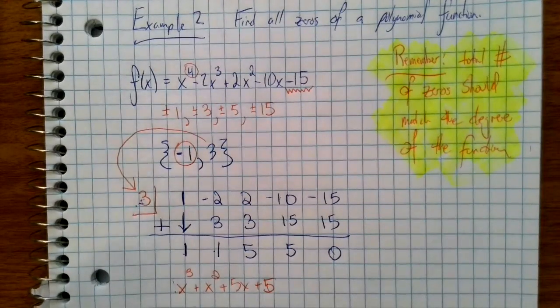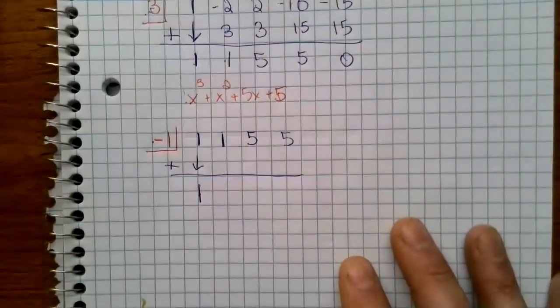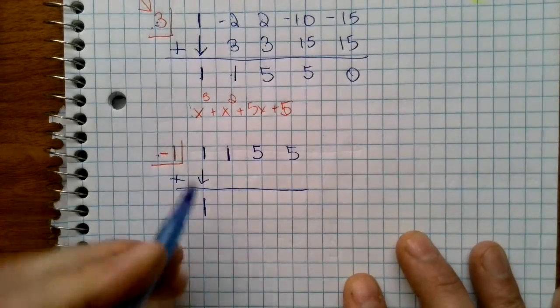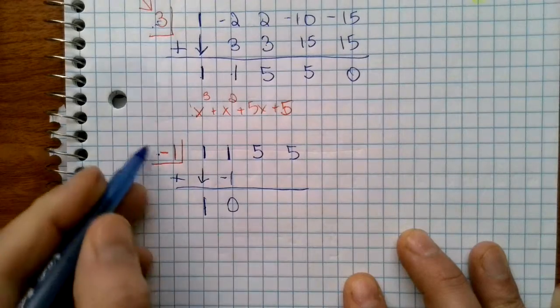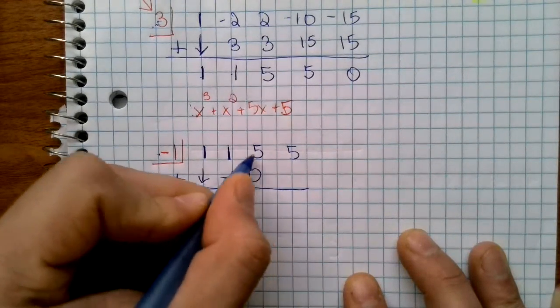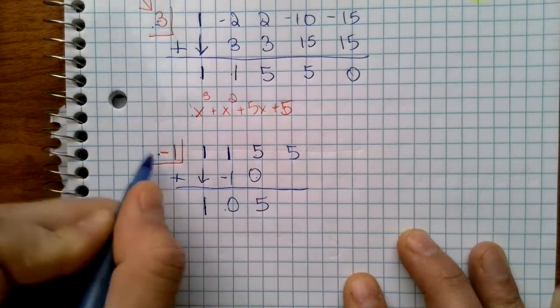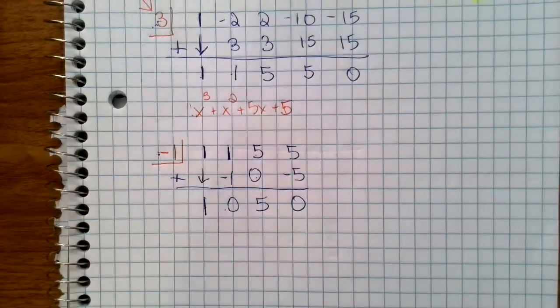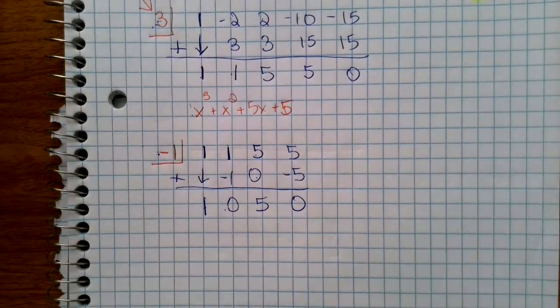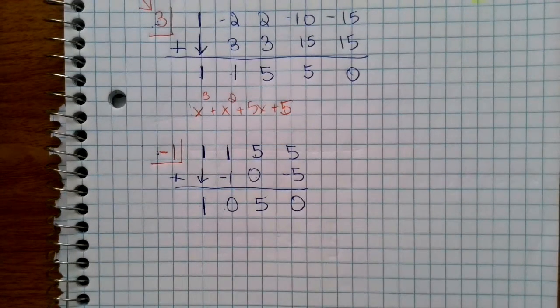Multiply, add, multiply, add, multiply, add. Once again, a remainder of 0 is what we should expect in this context, because we know that we were dealing with factors of the original function.